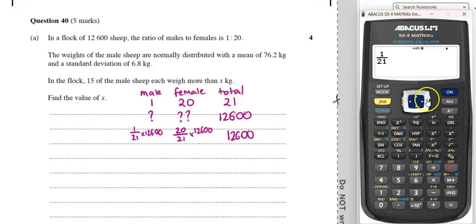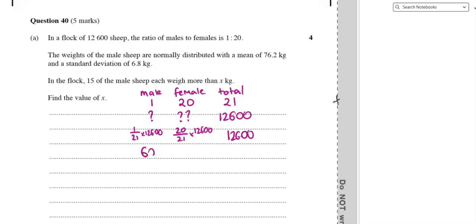1/21 times 12,600. I get 600 male sheep, and therefore I can do in my head that it's 12,000 females, so that they add up to 12,600. Okay, so I now know my numbers. I also know that the males are normally distributed with a mean of 76.2.